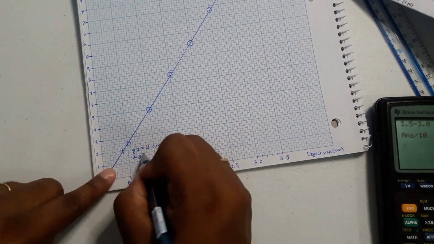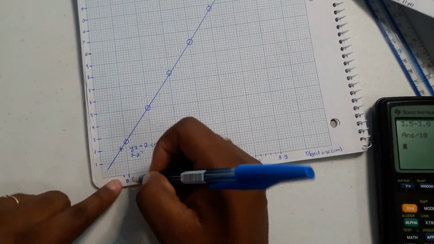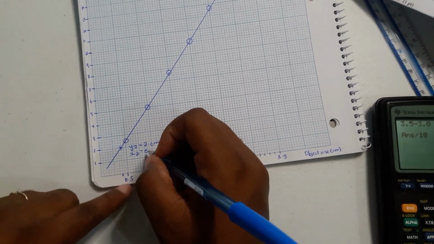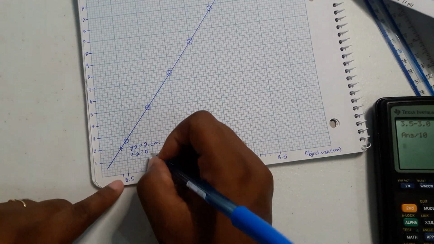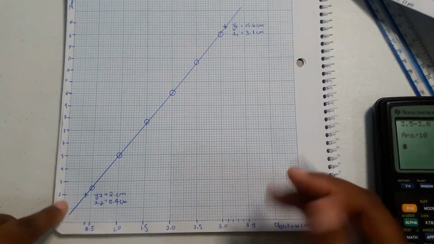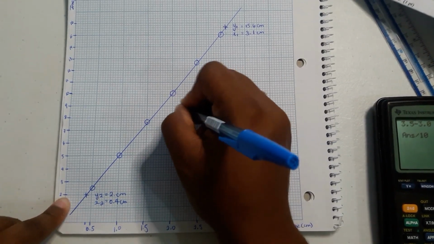And here now, this is y2, and if you go across, this will give you 2 centimeters. And then x2, if you go down, this is 2 away from 0.5, so every 2, remember it was 0.1, so we're just going to minus 0.1 from 0.5 to get 0.4 centimeters. How do you find the gradient? The gradient is rise over run.